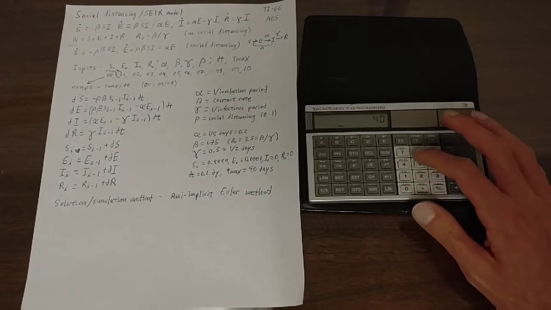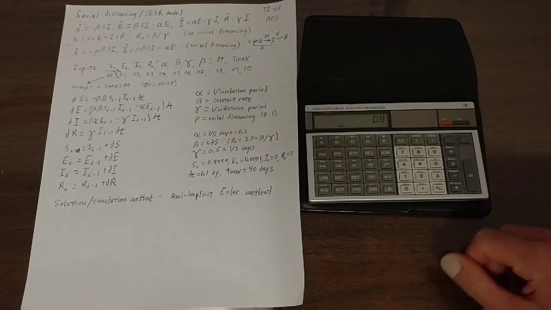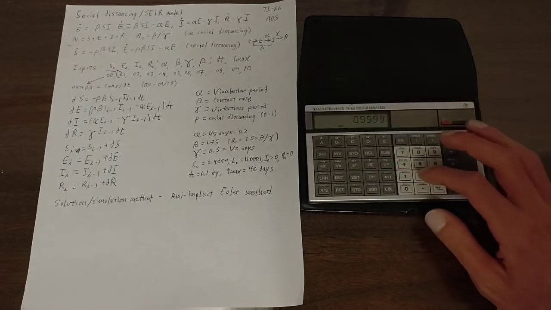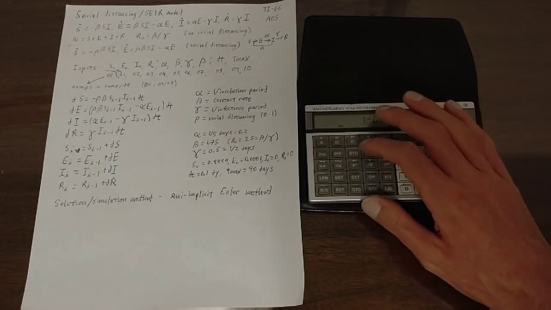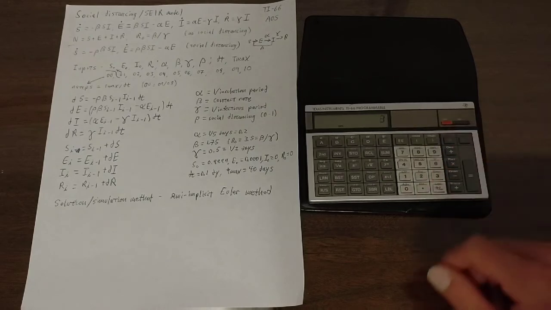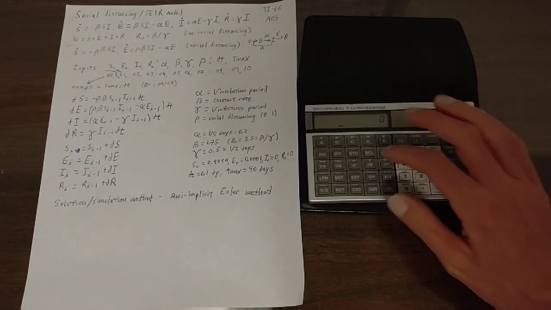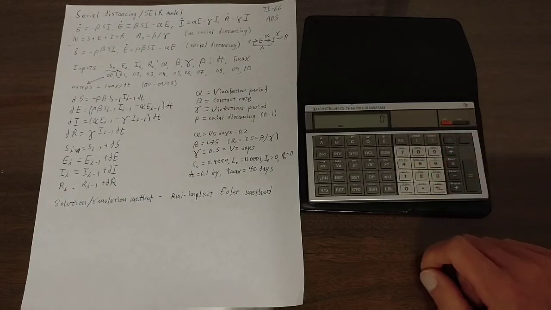I'll check one last time, third time's the charm, and also make sure that I entered in the initial SEIR parameters. And my cat wants to, oops, recall 03. Cat wants to come in.